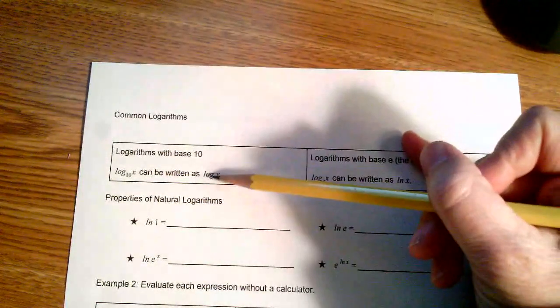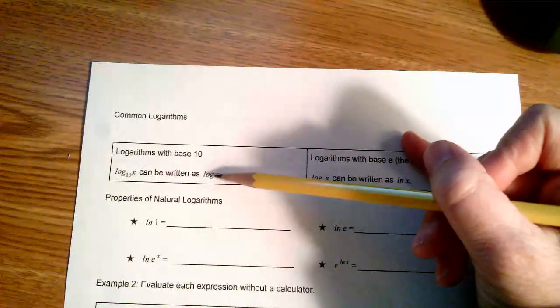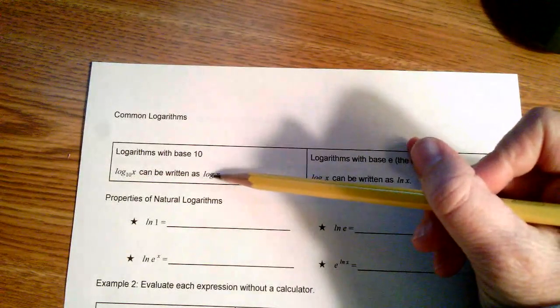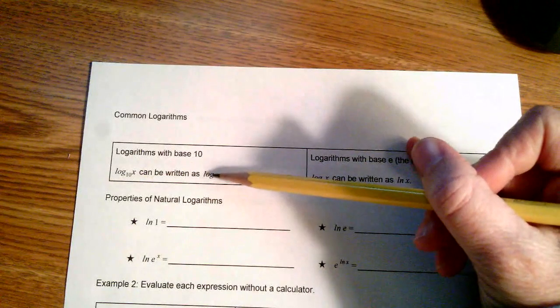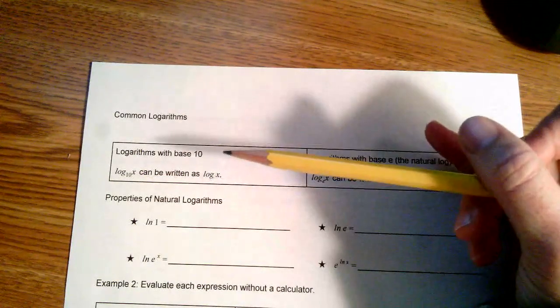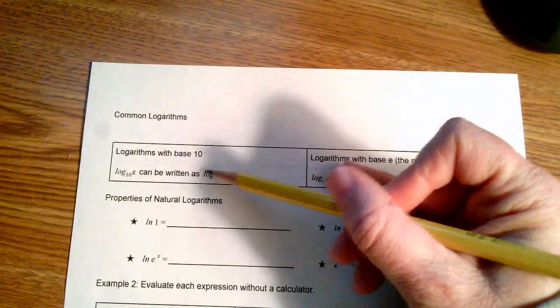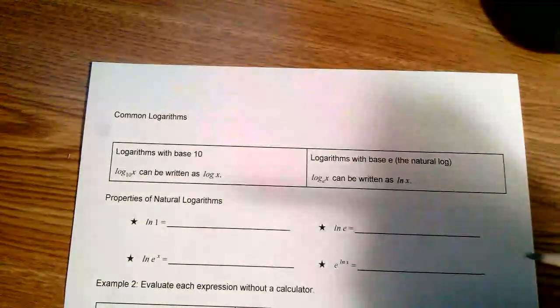Okay, so again, all this means is it's shorthand. Okay, it comes up so frequently. Mathematicians and scientists use base 10 so frequently, right? Our counting system is all base 10, that they decided a shorthand would be log x.